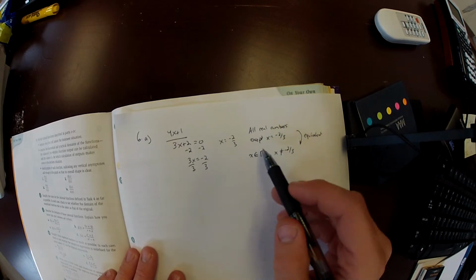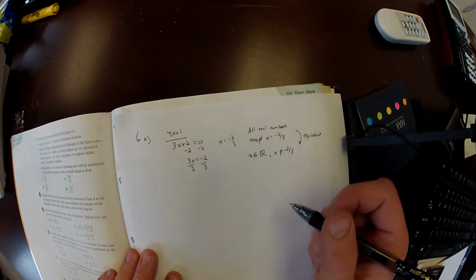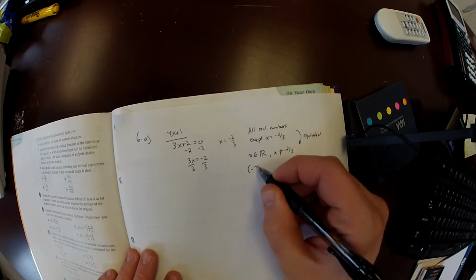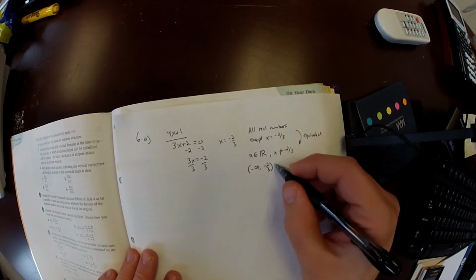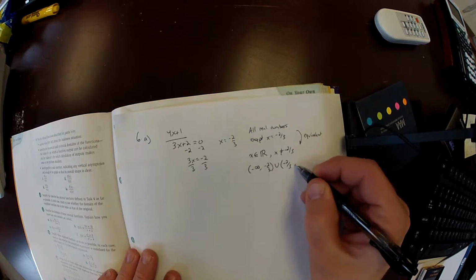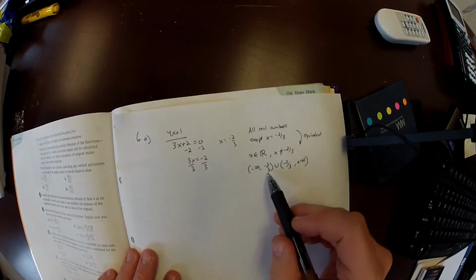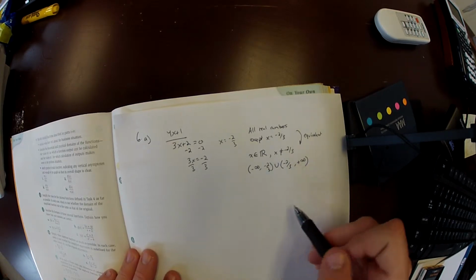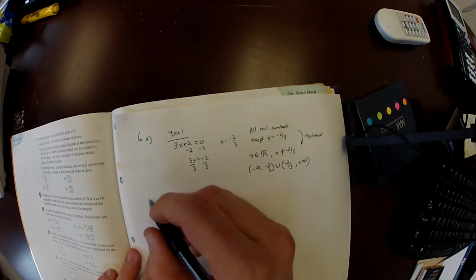Otherwise, you may write all real numbers except. You could even write it in interval notation if you wanted to as well. This would be kind of neat to write: negative infinity, comma, negative 2/3, parenthesis, union with, parenthesis, negative 2/3, comma, positive infinity, parenthesis. You see that those are the same values, but we're not including that point. So it's everything up to this point, everything beyond that point, not including that point. That's a neat way to write it too. So there's the first part.